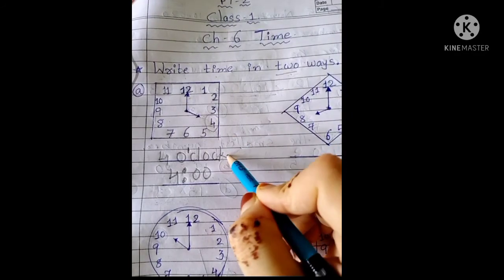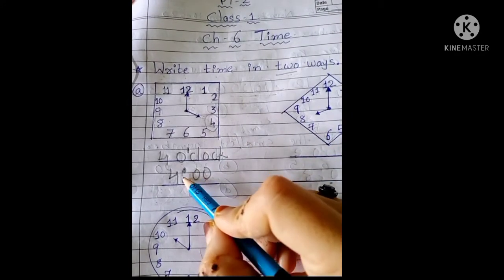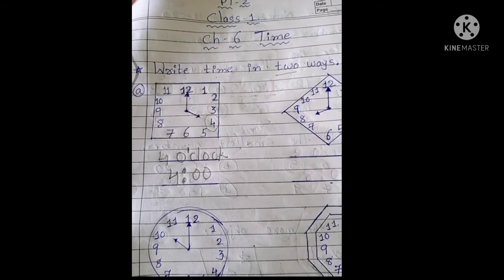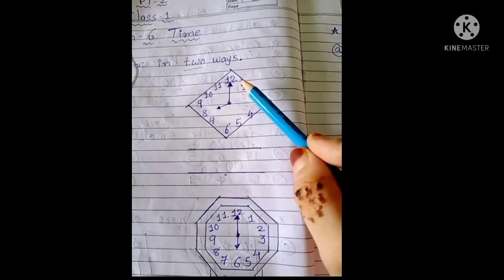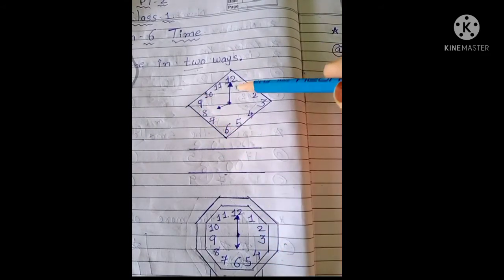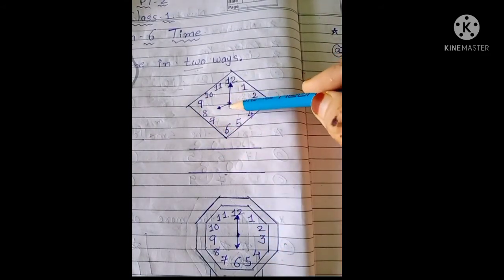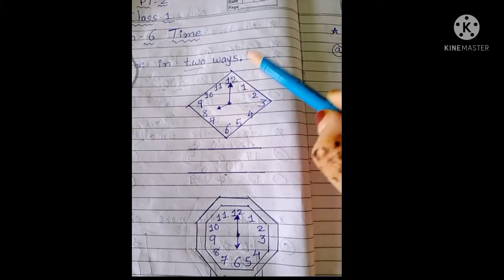First one in an o'clock way and second one by double dot and putting 00 like this. Is that clear to everyone? Here students, on the clock numbers given, you can see the minute hand which is longer in length towards the 12, means this is one o'clock.